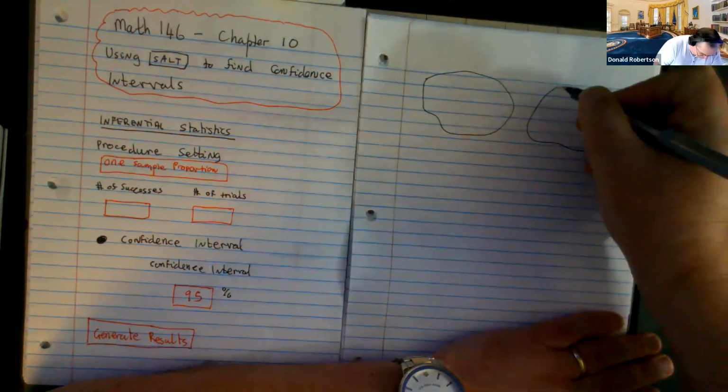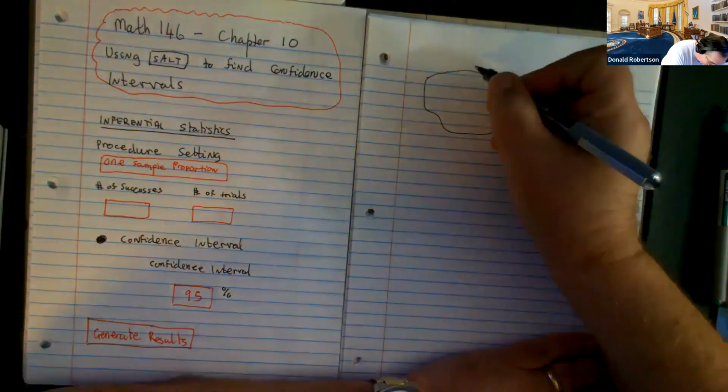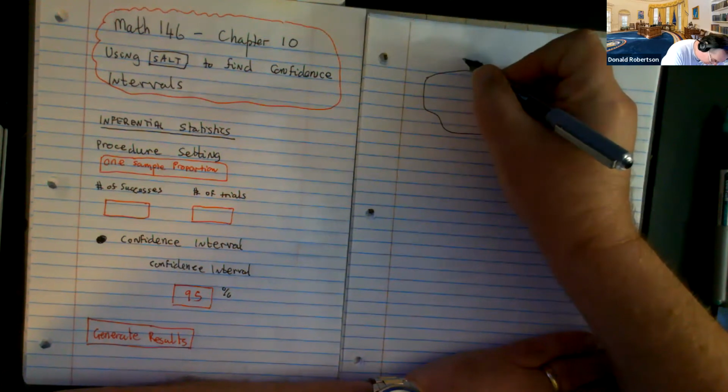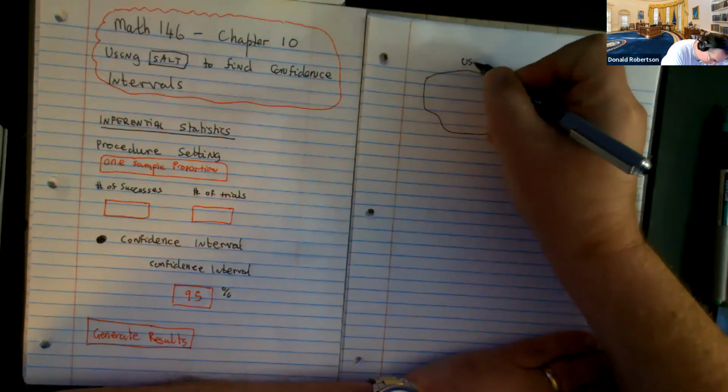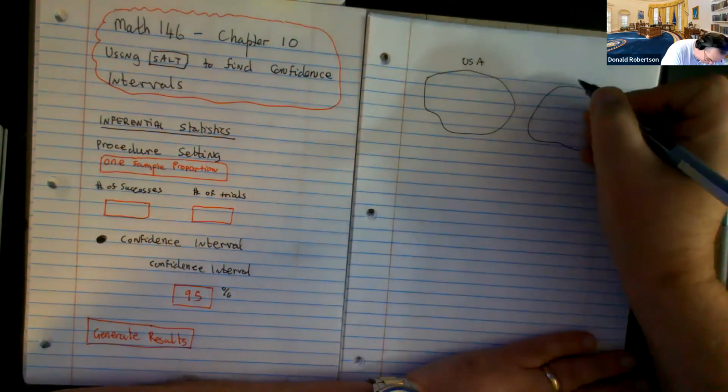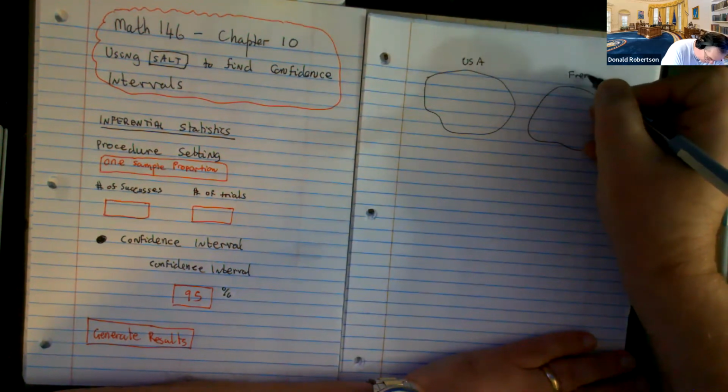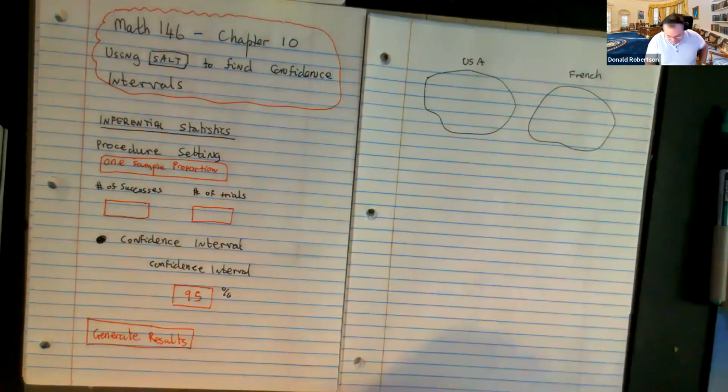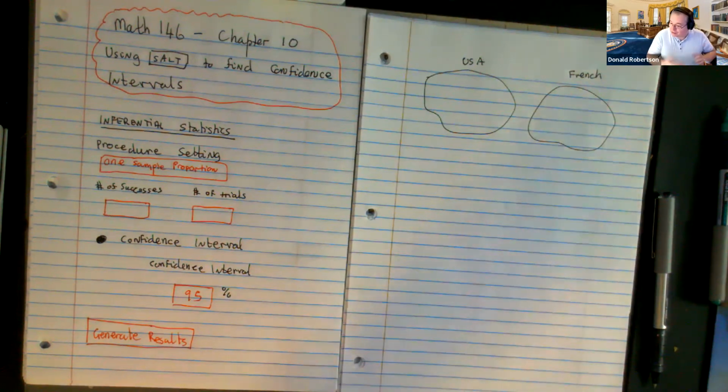So just like yesterday, we have 2 populations. In this one, we're going to have Americans. And this one here, we're going to have French. Change of countries.